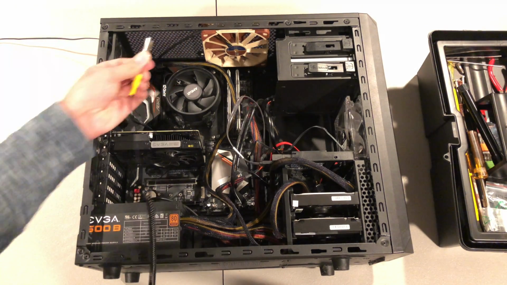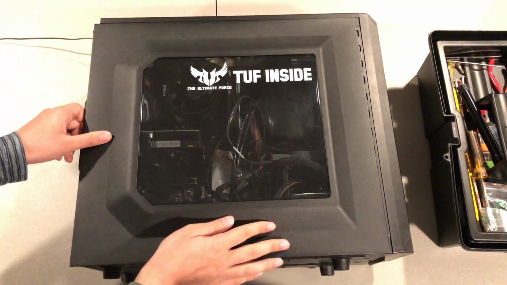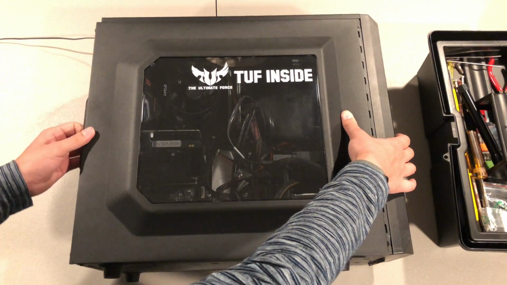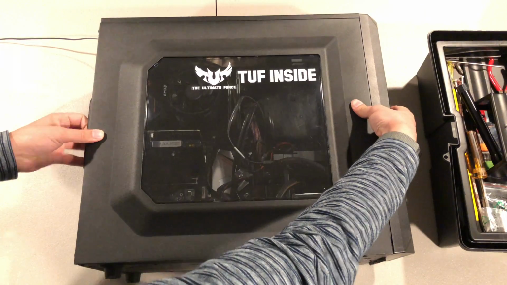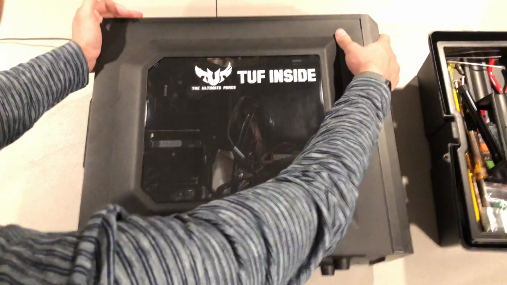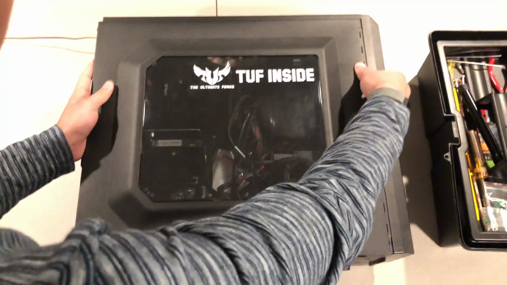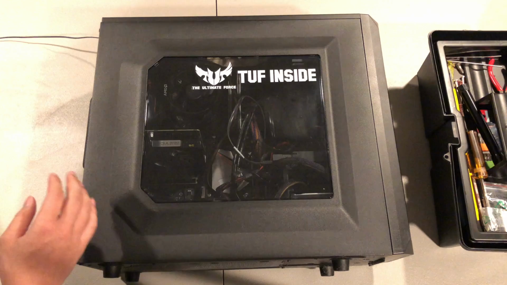So now that I'm done working inside this computer, I can take off my static strap or ESD strap. And I can close up the panel. I just have this little sticker on it from when I built this computer in 2015, somewhere around there, and I've upgraded it since then. I am considering doing a new build and maybe changing cases and whatnot sometime in the future.